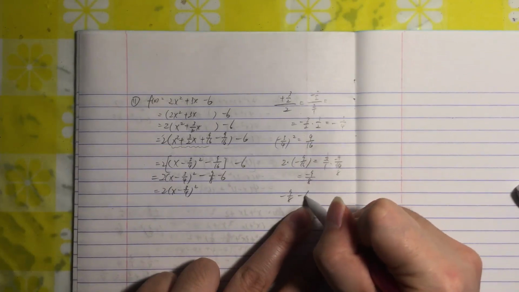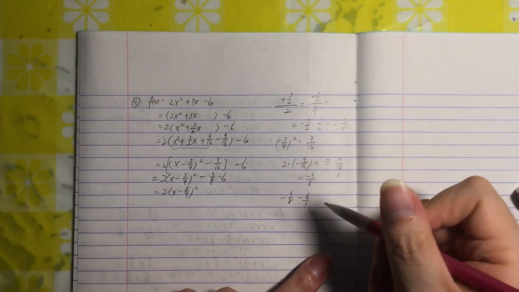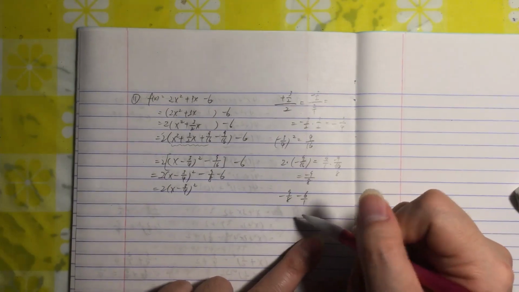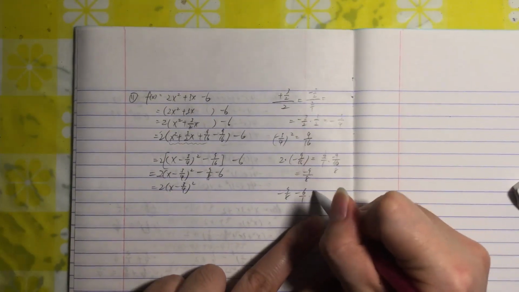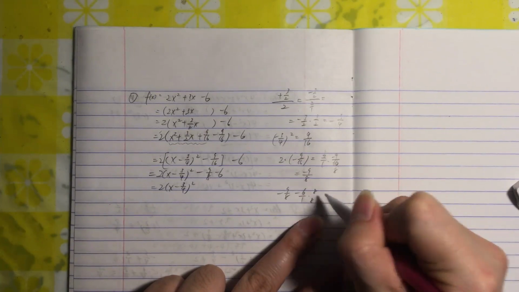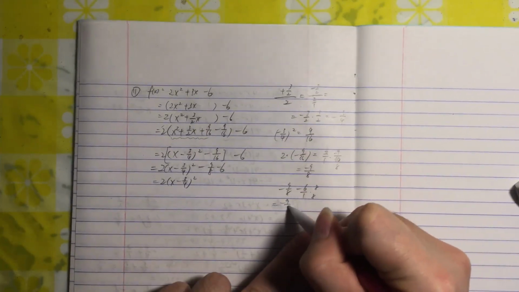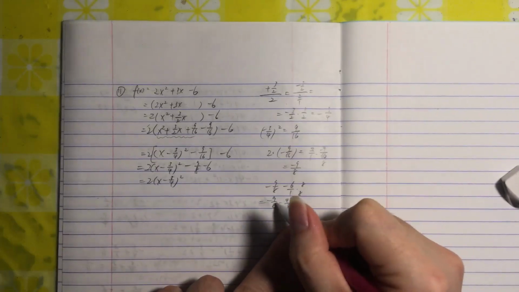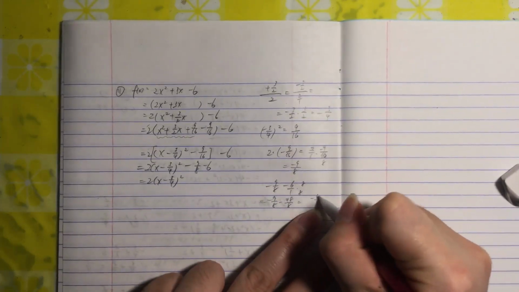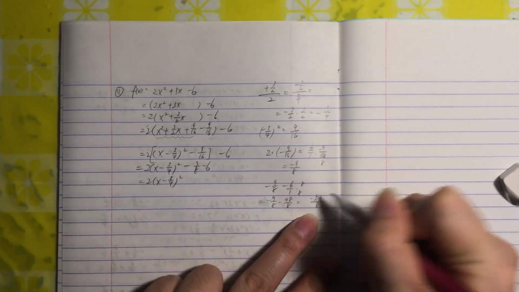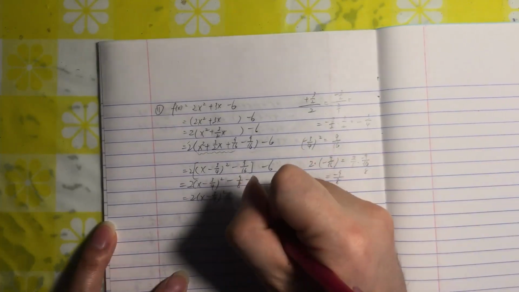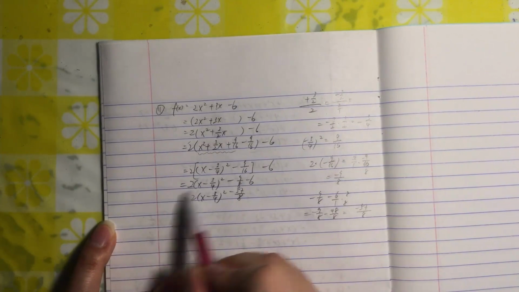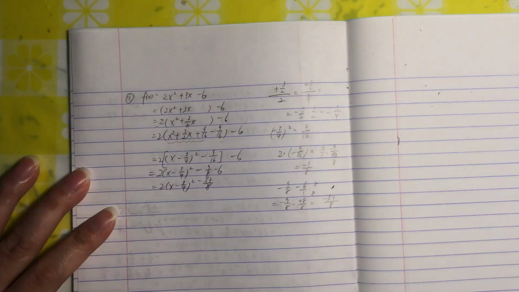6 can be rewritten as 6 over 1. Next, find a common denominator. For 8 and 1, the common denominator is 8. So I can multiply both top and bottom by 8. I get negative 9 over 8 minus 48 over 8. Negative 9 minus 48 is negative 57 over 8. So if I combine like terms, I get negative 57 over 8. That's the standard form of this quadratic function.